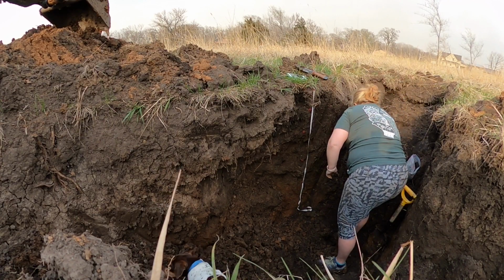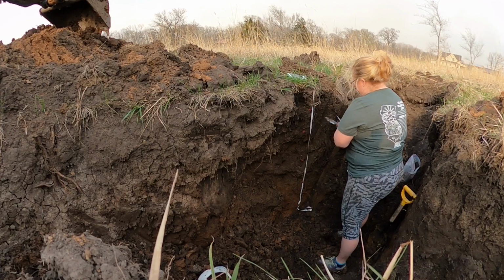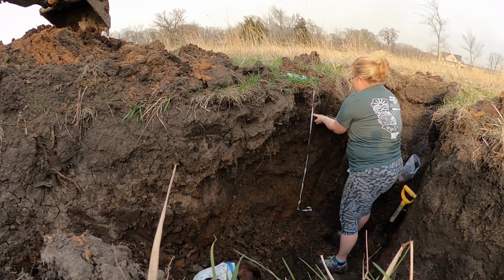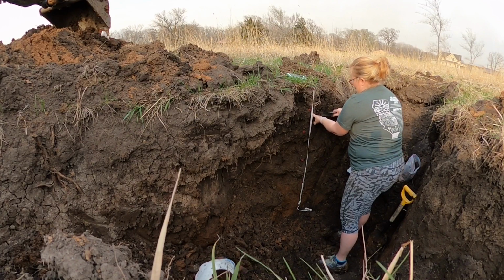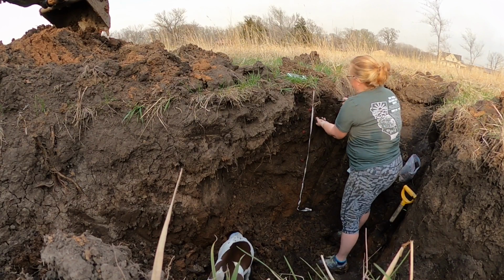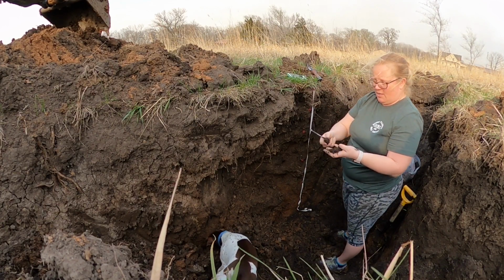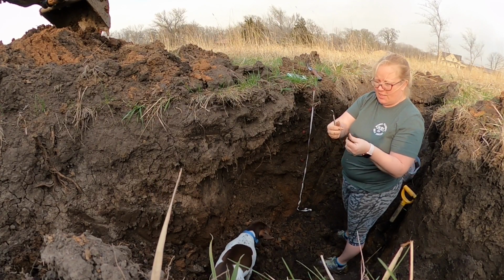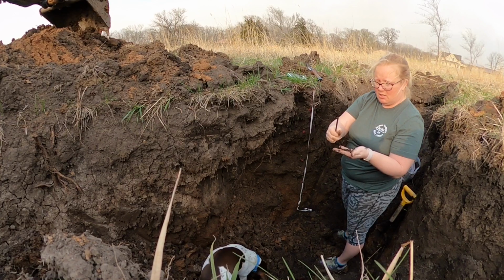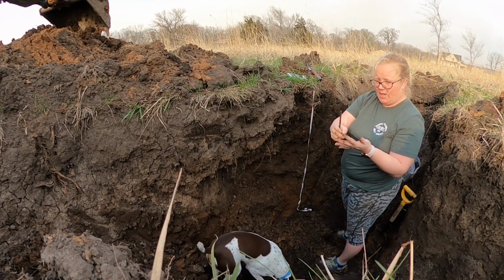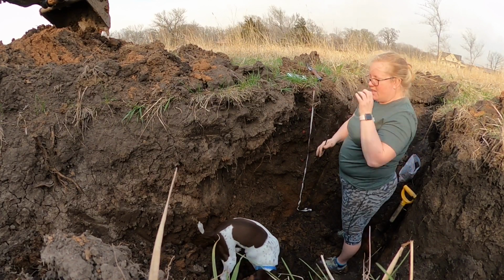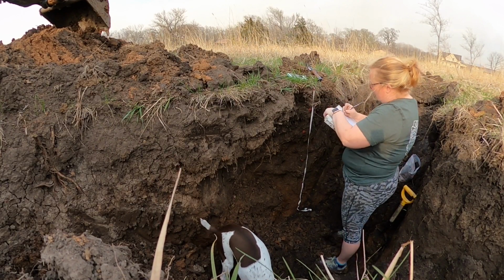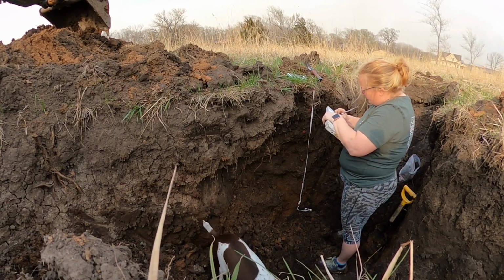Now for the next horizon, same thing. Take your knife in, push it in, and see what you have. I'm going to grab this, try not to knock my nails out here. Okay, it doesn't quite, I would say honestly it still has granular structure in there. So I might go ahead and call it a 2 medium granular structure in that second horizon.